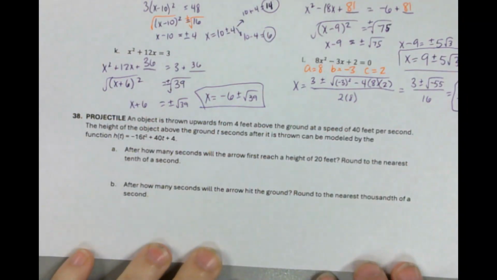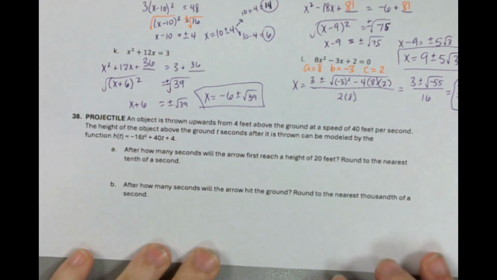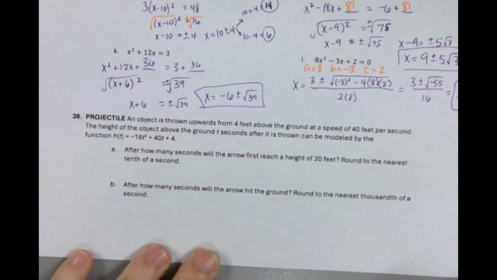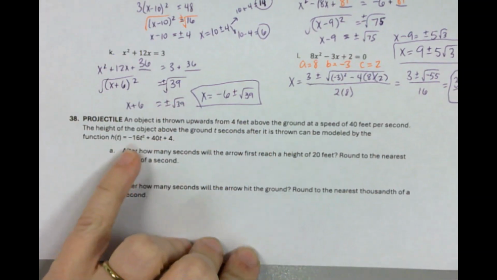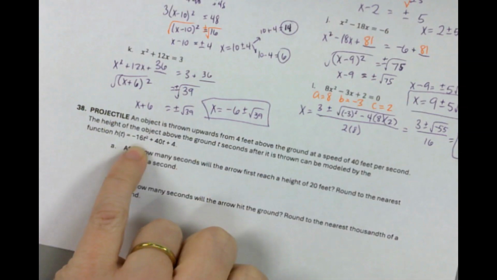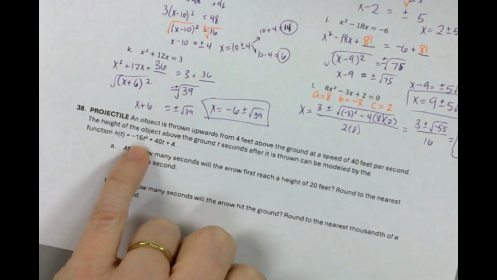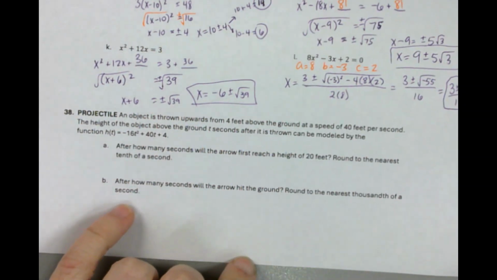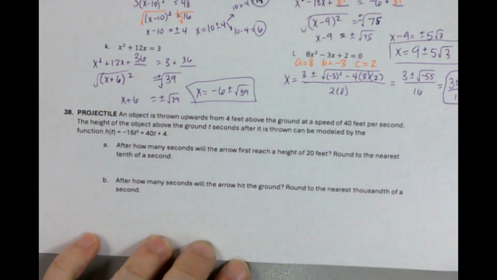An object is thrown upwards from 4 feet above the ground at a speed of 40 feet per second. The height of the object above the ground t seconds after it is thrown can be modeled by the function h of t equals negative 16t squared plus 40t plus 4. Fun fact, negative 16t squared is actually the pull of gravity on our planet. So this is like a real thing that real science people have to do. It is so late, I am saying science people instead of scientists.